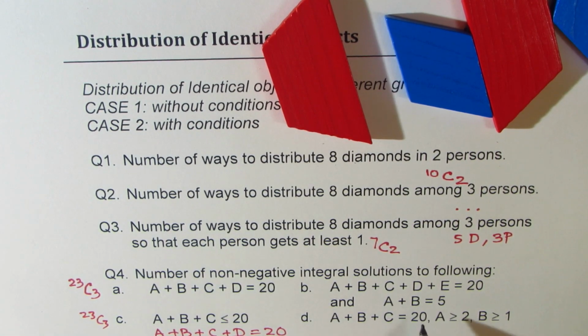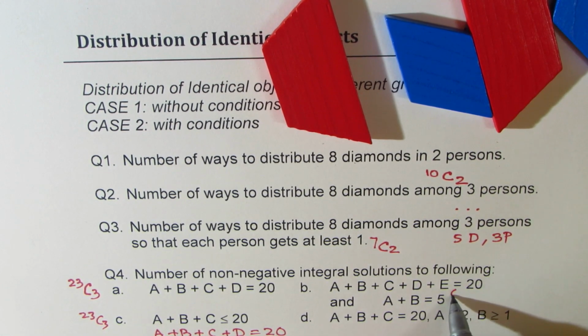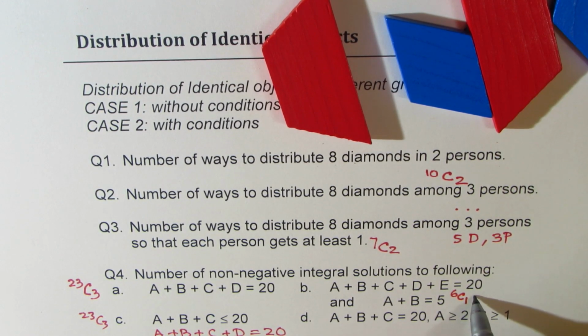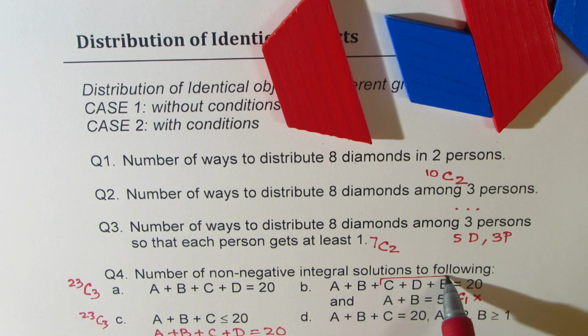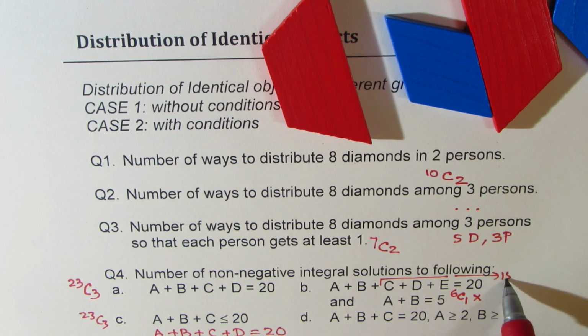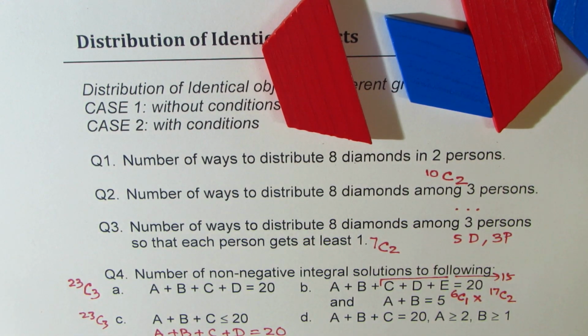Okay, great. Now in this particular case, we have 2 different conditions. So we are working with 2 people getting 5 diamonds and 3 people getting 15. So 2 people getting 5 diamonds and 1 separator means 6, C1 times. Here, these 3 will get 15, right? So 3 means 2 separators, 17C2. Just multiply, get your answer.